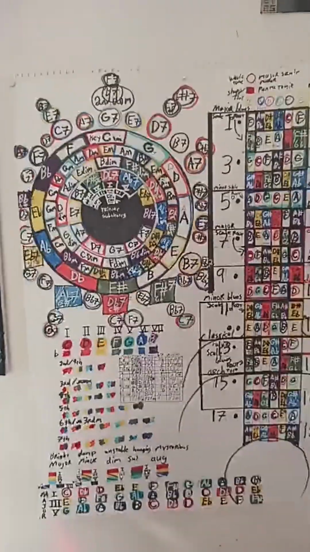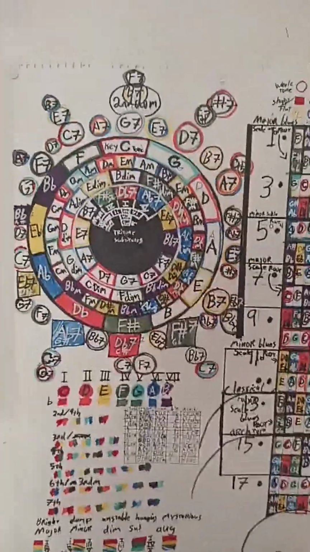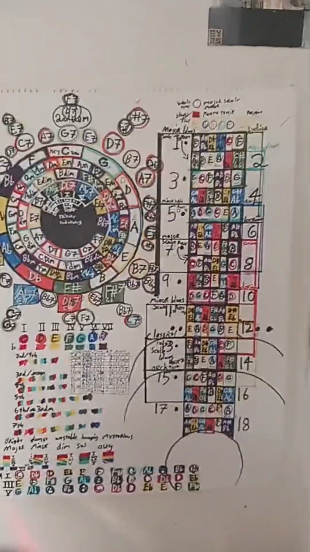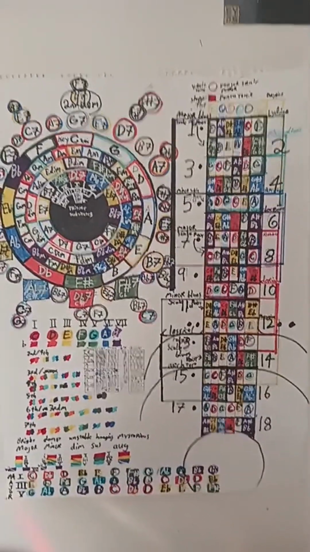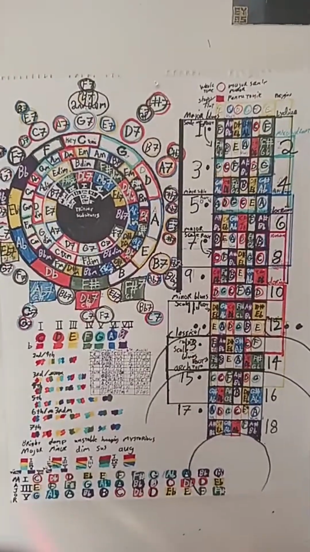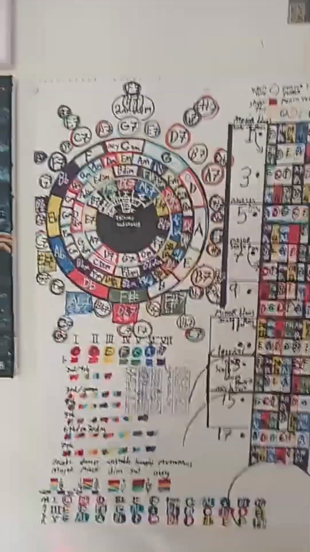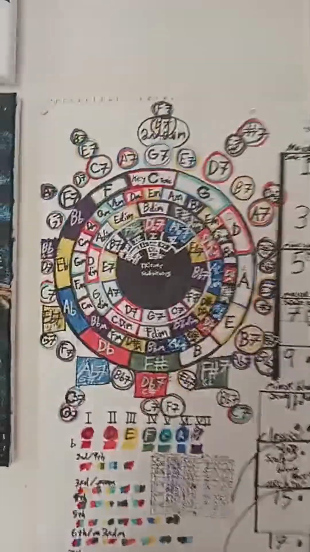Okay. Since my mirror camera always flips things weird, I'm putting it this way. But this is what I call my ultimate circle of fifths for guitar. I'm thinking about uploading a PNG or PDF or something for people if they find this useful.